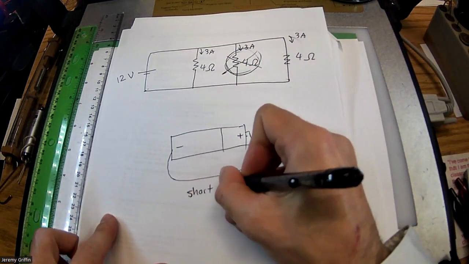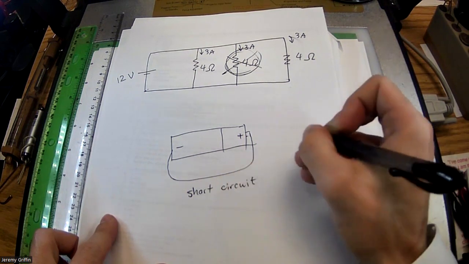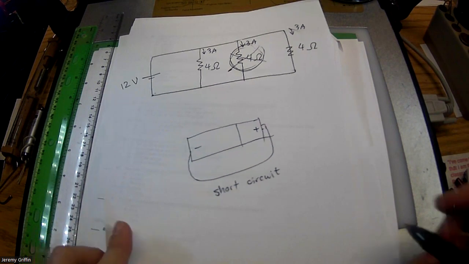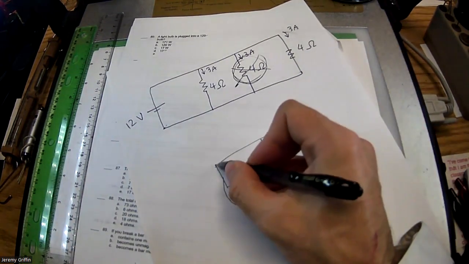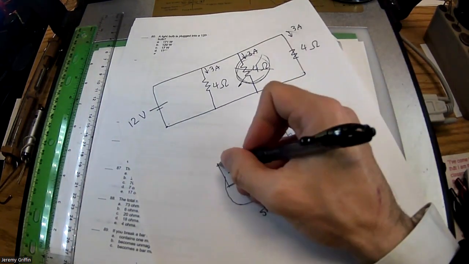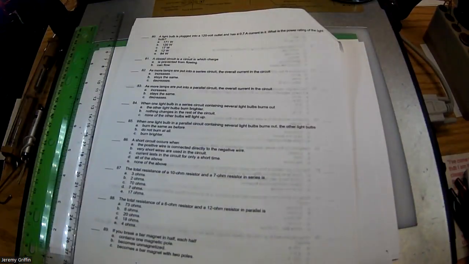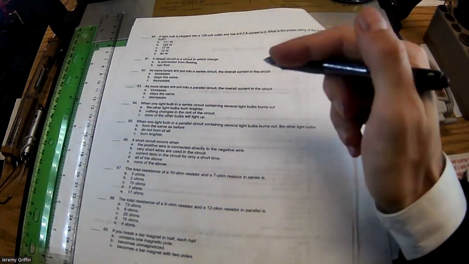Short circuit, right? There's no resistance. It'll get hot really fast. It'll drain the battery really fast. Now, if you were out camping and you had no way to start a fire, then I mean, this might start a fire for you. It may be useful in that way.